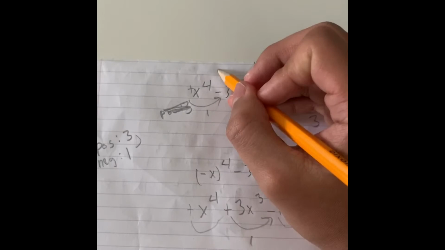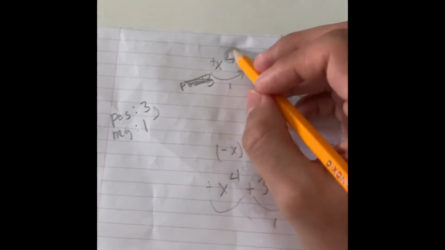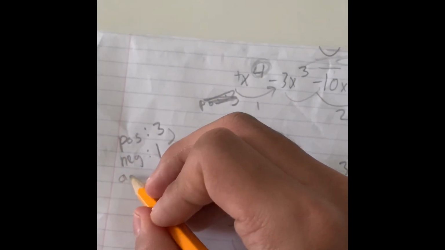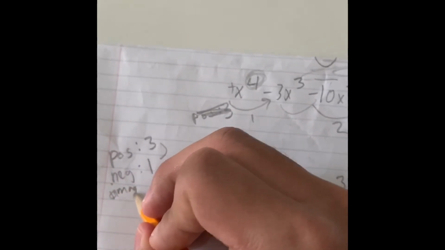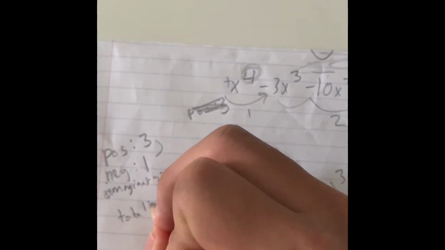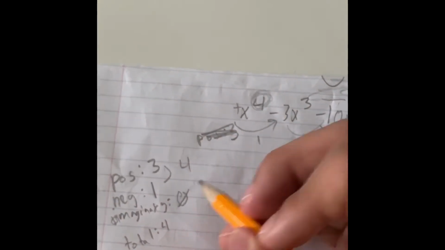So we see here the highest degree is 4. So there could be 4 possible total. I mean, there's just 4 total solutions. So with our imaginaries, since there's a total of 4, these two already add up to 4. So imaginary is just 0.